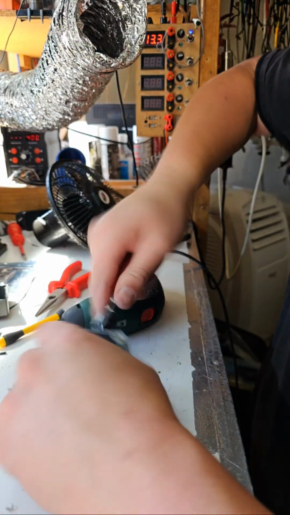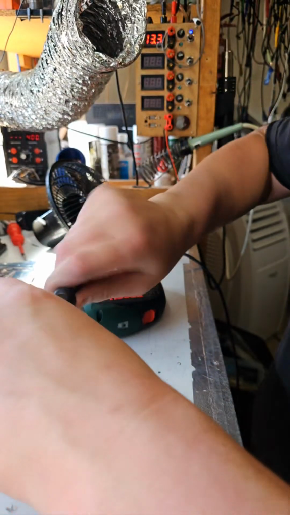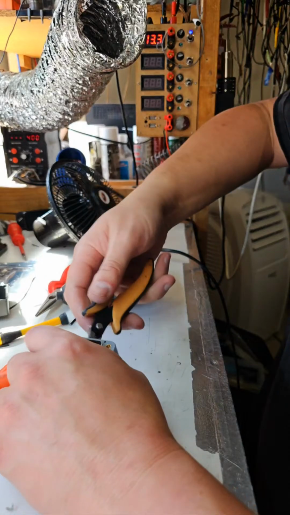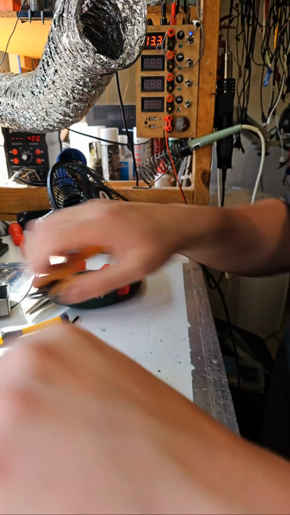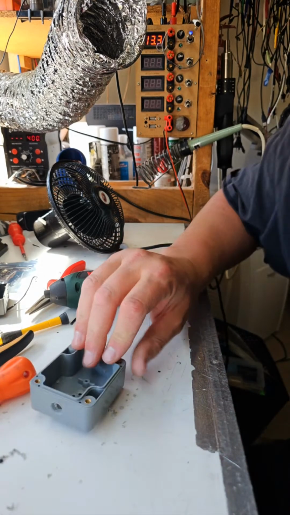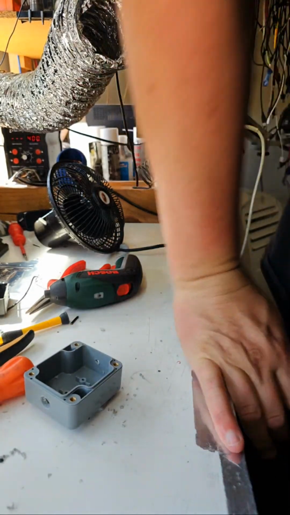Alright. Normally I should be using a step drill. I just don't want to be bothered going to get it. Although by the feel of that, I'm going to have to. So if you guys can bear with me for like 30 seconds, I know exactly where it is. I'll go and grab it.